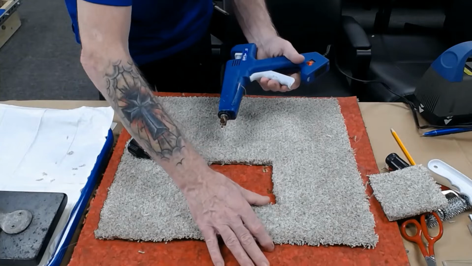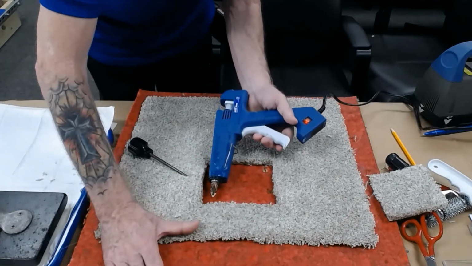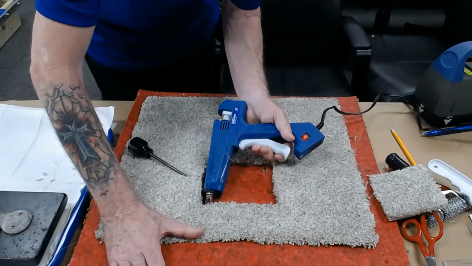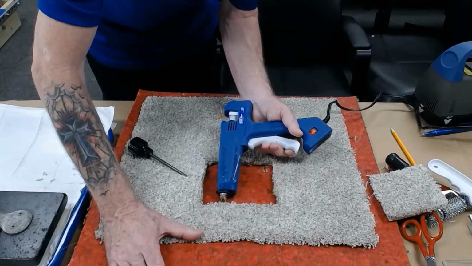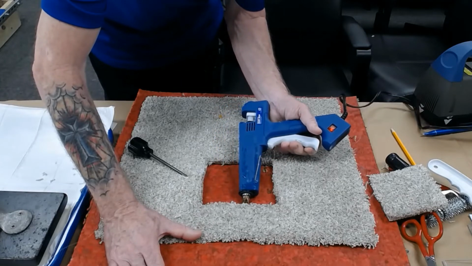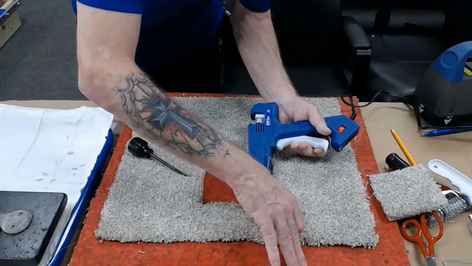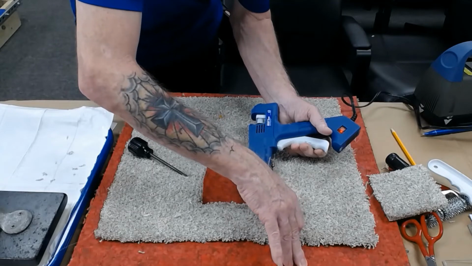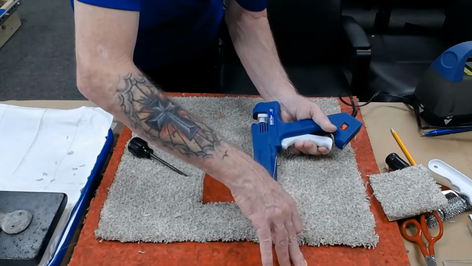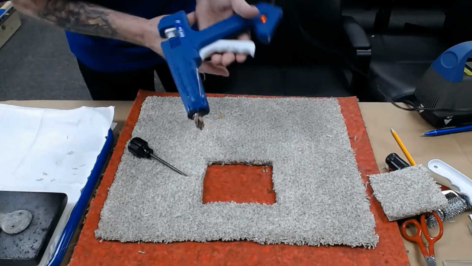Now here, this edge is sticking up really well because the carpet's obviously not inserted well, so I can actually do the second edge here and let them both cool, again moving that yarn out of the way so I'm not gluing it into the backing, and putting my seam sealer on the edges.